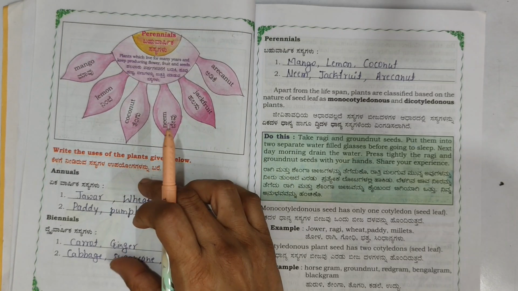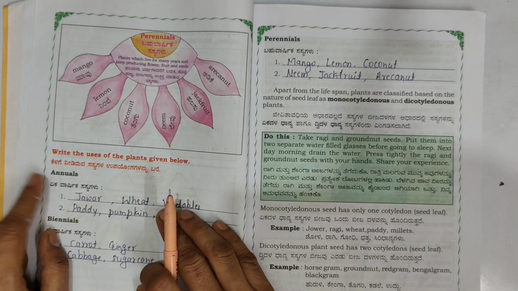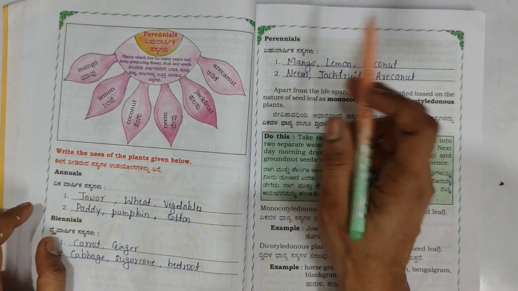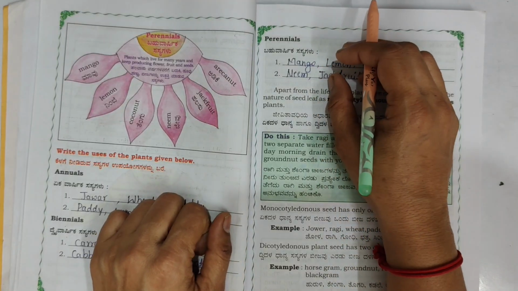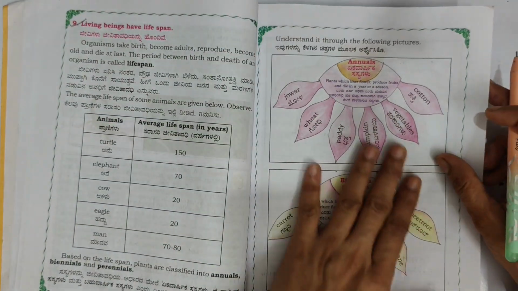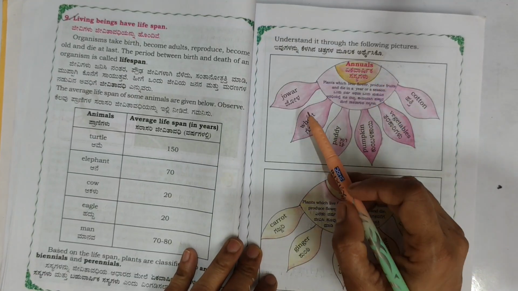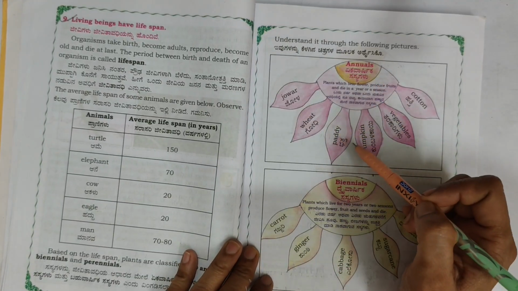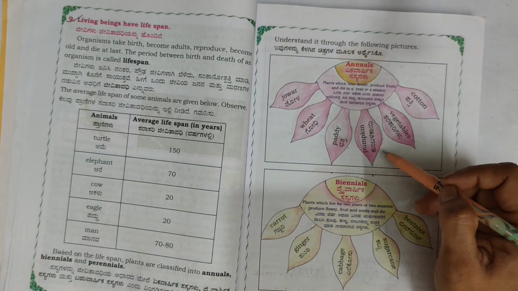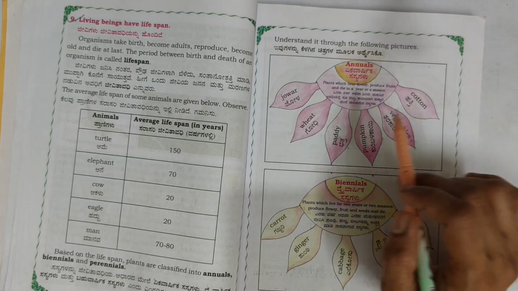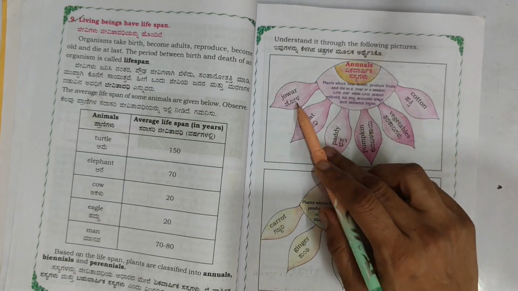Okay, I will make it correct. That is the annual plants, biennial plants and the perennial plants. Okay. Let's discuss here only. Annual plants like jowar, wheat, paddy, pumpkin, vegetables, cotton. These can grow very easily.